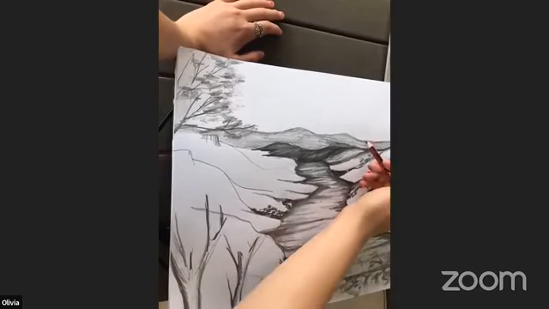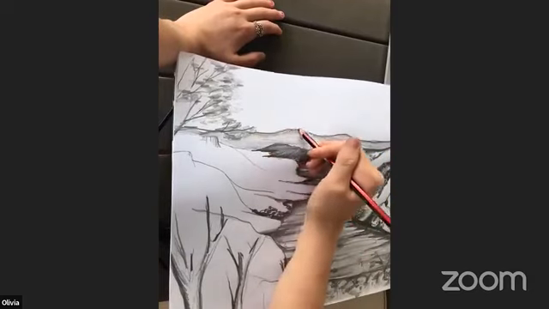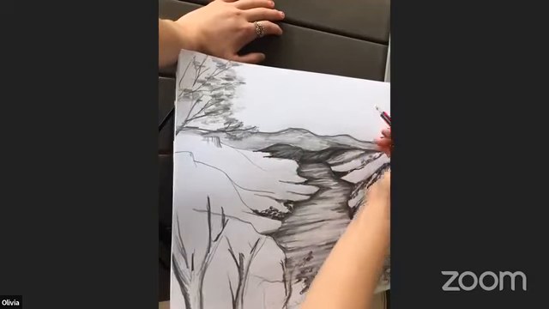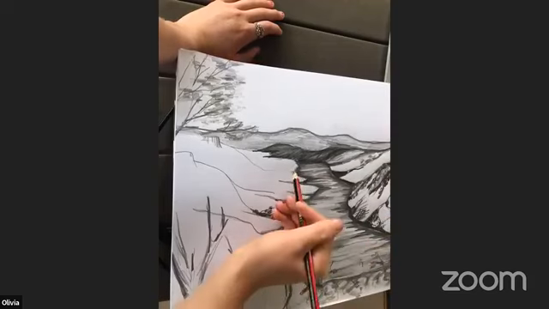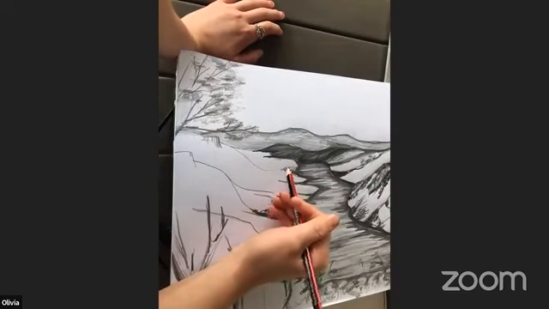And then for the sky, you can leave it. You can outline the edges of the mountains. You can add some clouds like we learnt in our seascape lesson. I think that would be quite nice. Pop those clouds in.